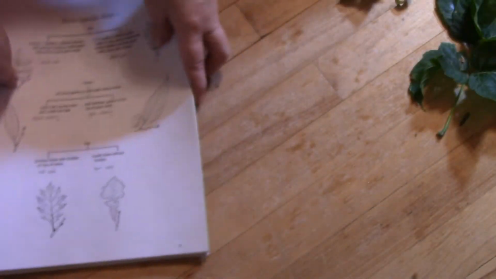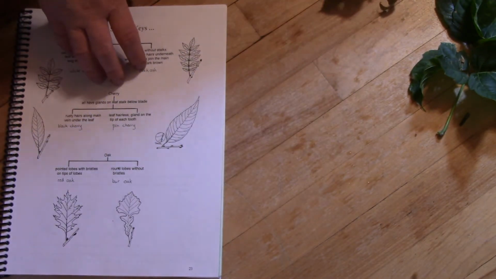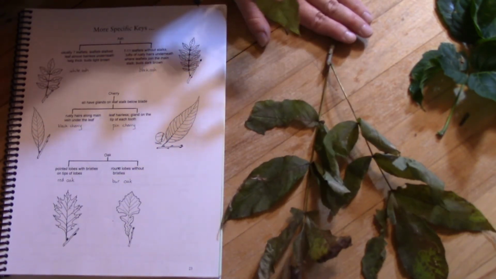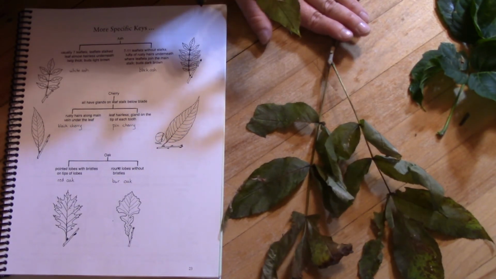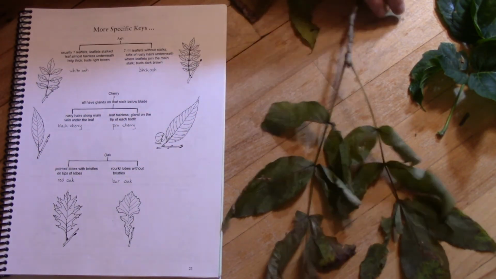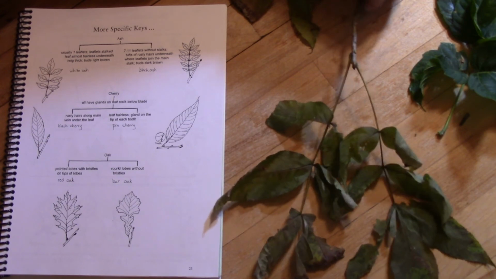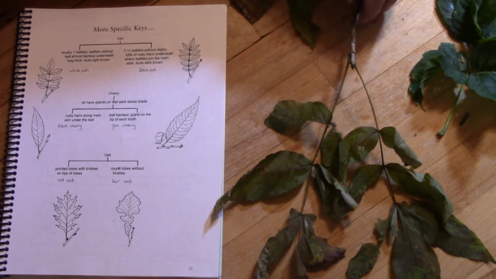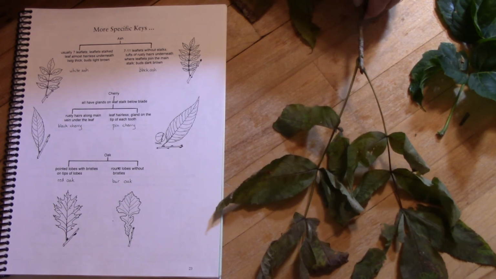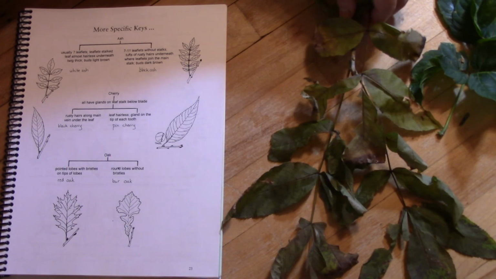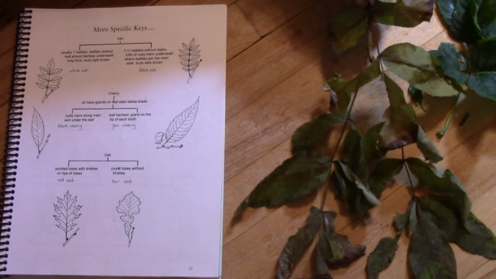The other key identifier that I have that you guys don't is that I picked this in a swamp. Black ashes grow in wet lowlands, and white ashes grow in uplands. So I know that this came from a lowland, so the odds of it being a black ash are pretty good compared to a white ash in the uplands. So that's key 1.